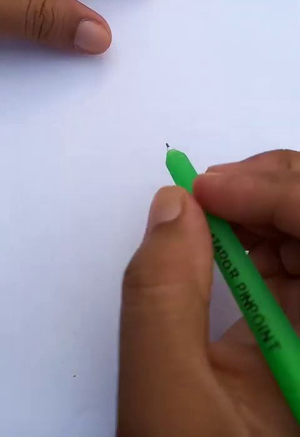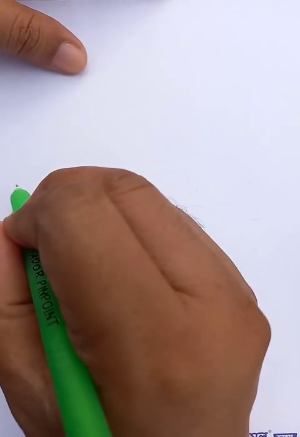Hi, how are you? Today I'm going to draw a very nice truck, and this is going to be a color drawing. But first I need to draw the outlines.